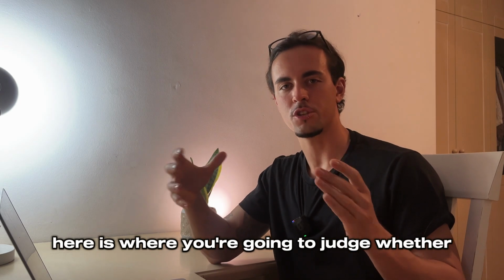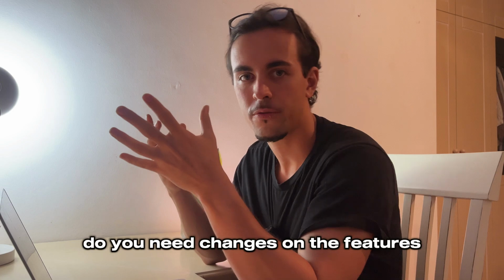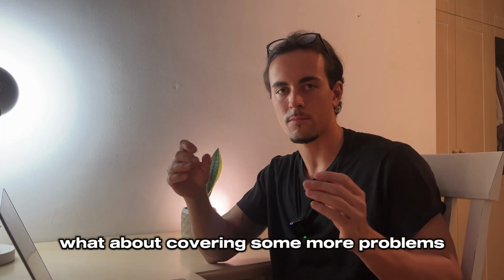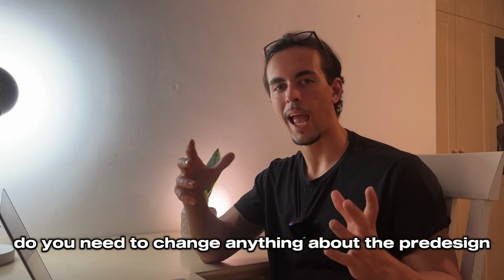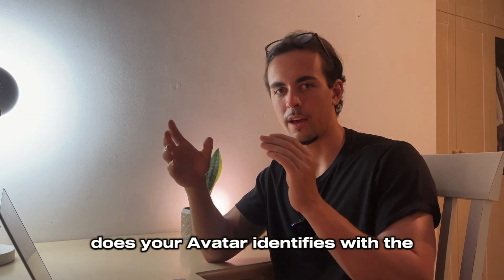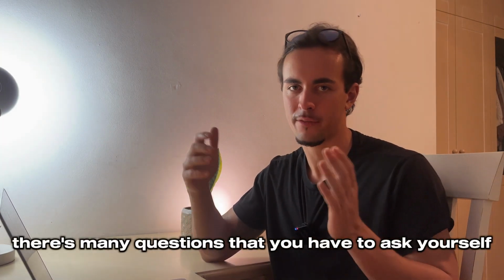Here is where you're going to judge whether your product needs some changes or not. Do you need changes on the features or maybe add more benefits? What about covering some more problems? Do you need to change anything about the pre-design? Does your avatar identify with the same avatar that you wrote down before the test, etc.? There are many questions that you have to ask yourself.